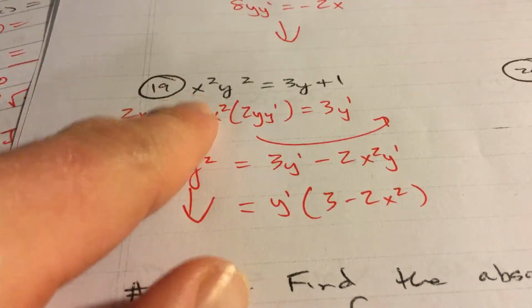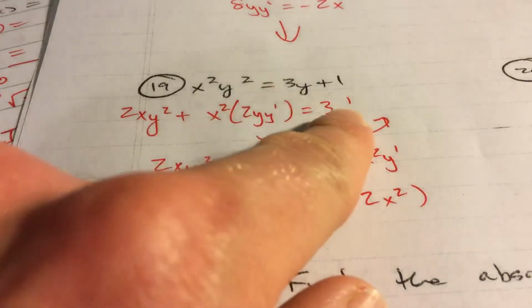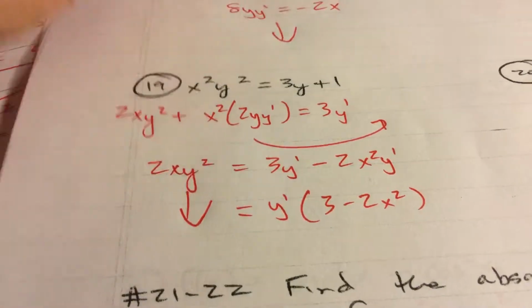Product rule, derivative of the first times the second plus the first times derivative of the second equals, there you go. Get the y primes together. Divide both sides by what's attached to y prime.